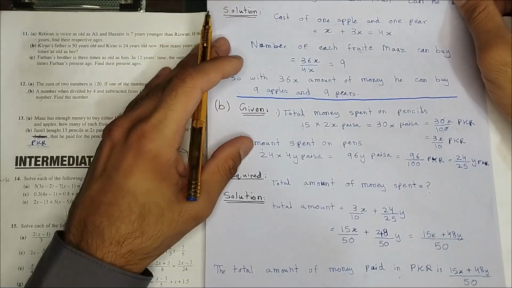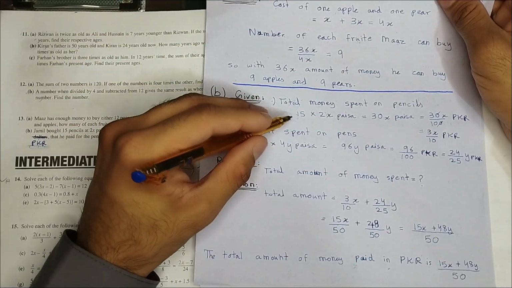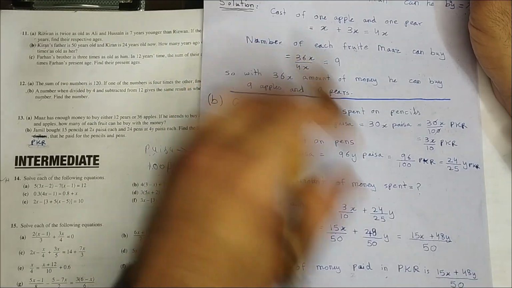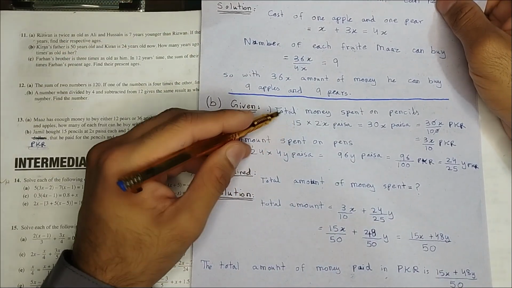This is something we're going to discuss a bit more and write properly in the next few questions, but for now just bear with it.